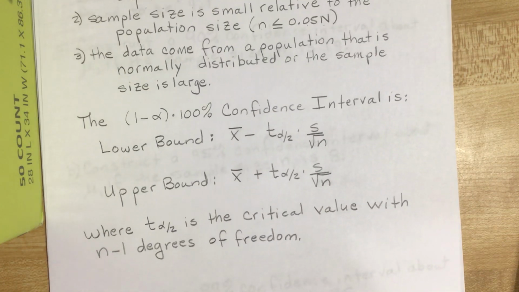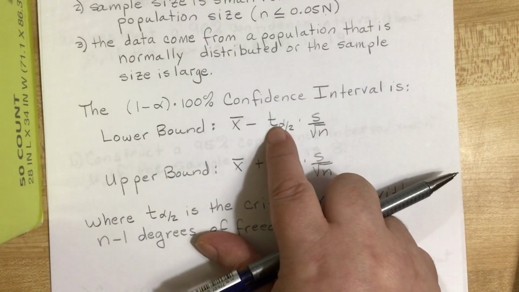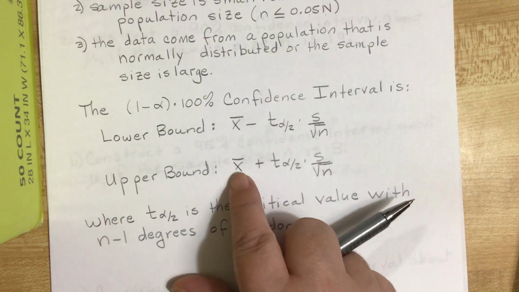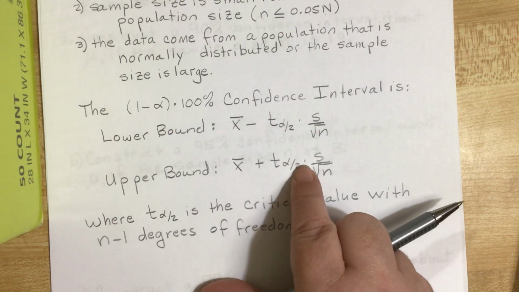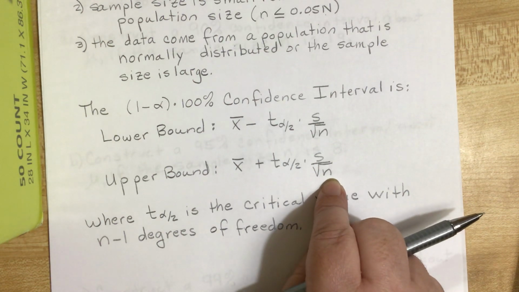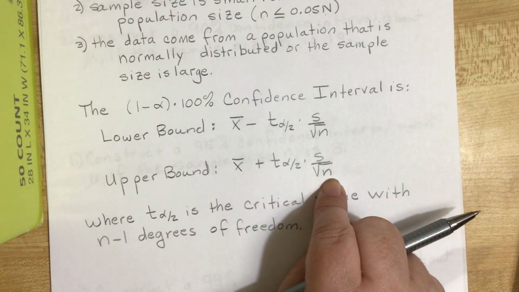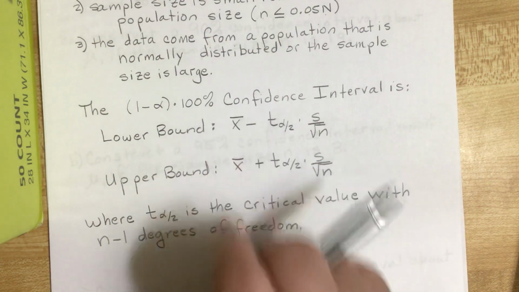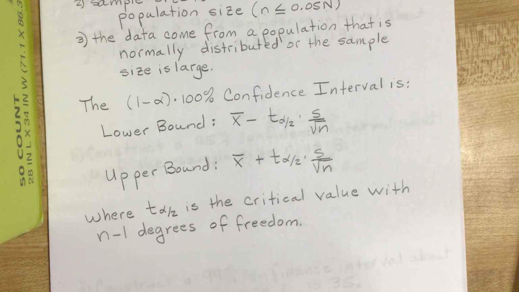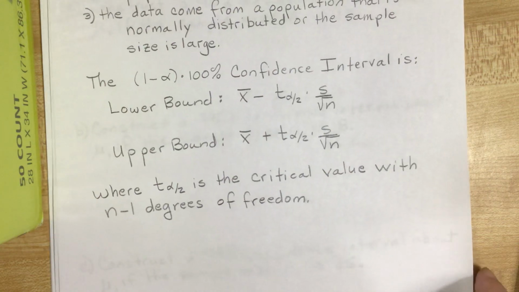Okay, so here is the interval. The lower bound is our sample mean minus our critical value times the sample standard deviation over the square root of n, to the sample mean plus our critical value times the sample standard deviation divided by the square root of n. Just remember that this is kind of the same thing as the proportion that we dealt with in the last problem. In the last problem it was a z instead of a t. So it's still kind of the same formula. Alright, and remember you have n minus 1 degrees of freedom. So there is the interval.